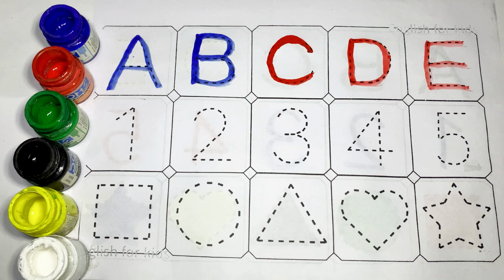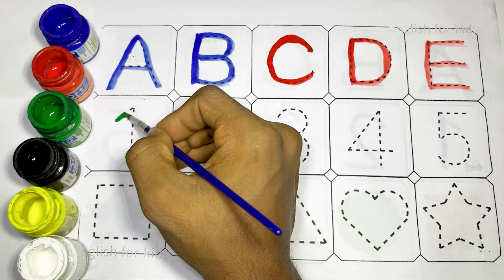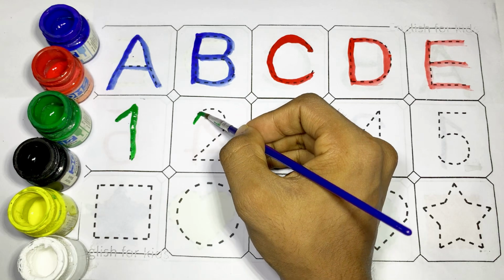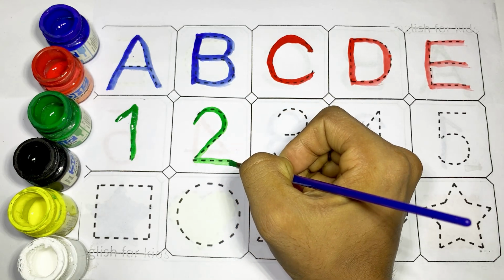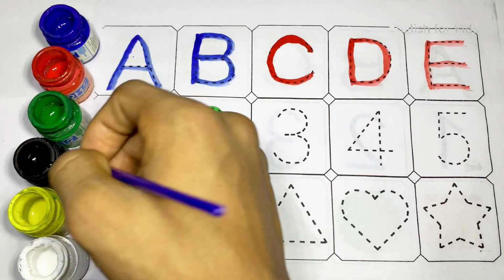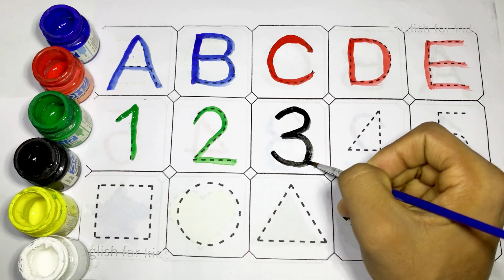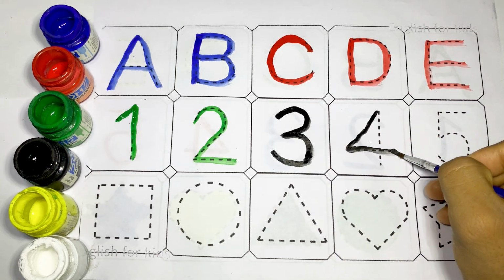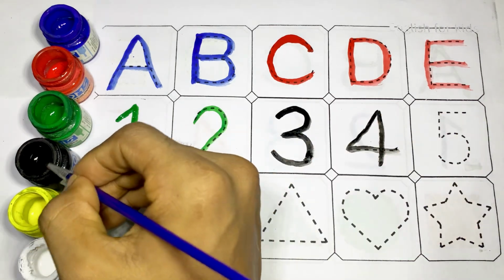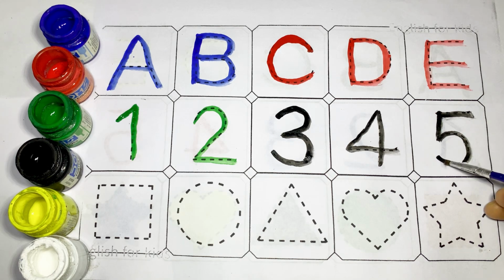Kids, now numbers. And first read the 1, the numbers of 1, and use green color. 2. Kids, now 3, the numbers of 3, and use black color. 4. Kids, again use black color and draw 5, the numbers of 5.